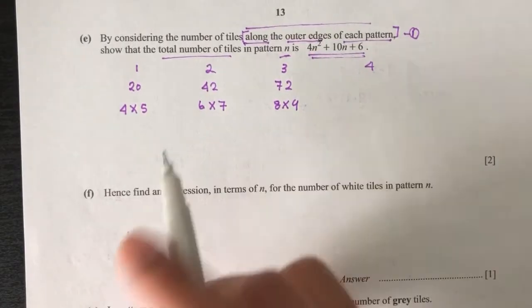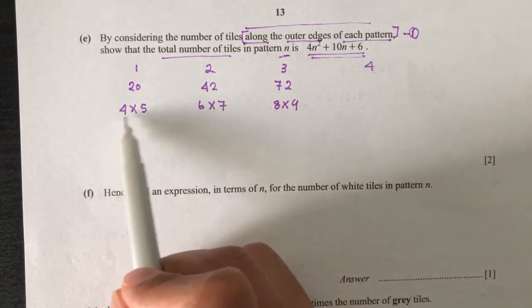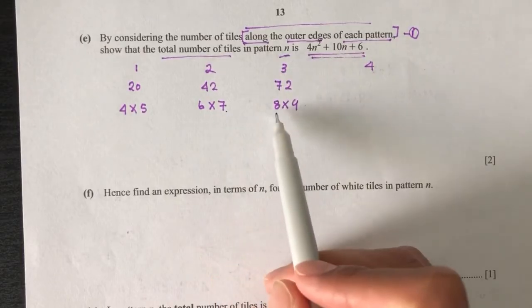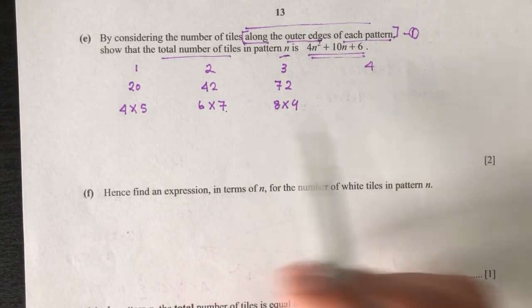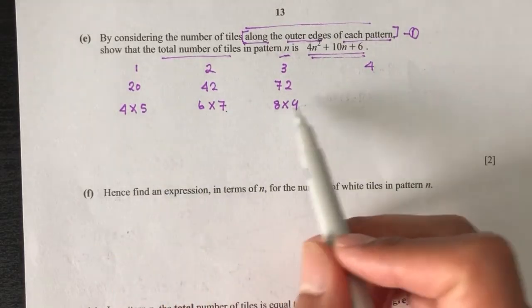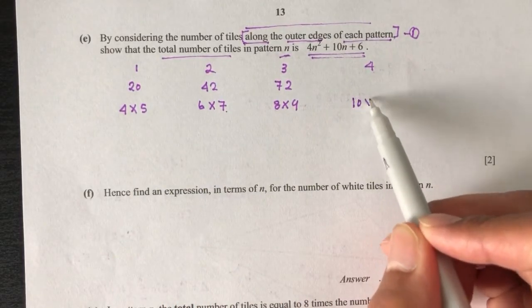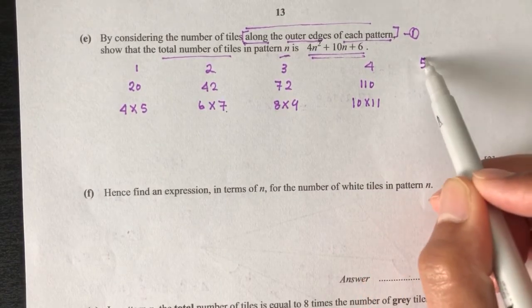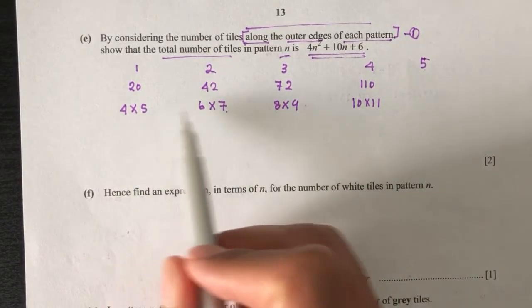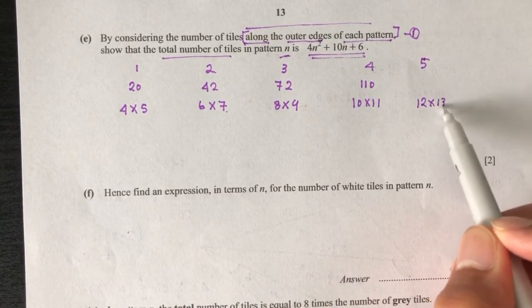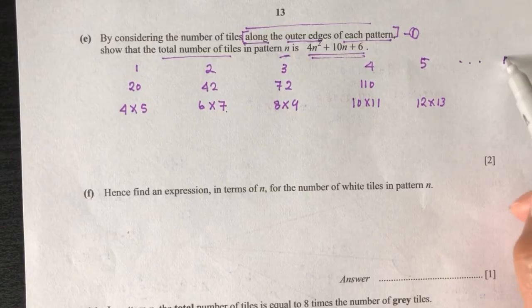For every pattern, at first we have 4 times 5, and here we have 6 times 7, here we have 8 times 9. So this one will be, as you can see, 4, 5, 6, 7, 8, 9. It needs to be 10 times 11. That will be 110. So let's guess for another one. Here 4, 5, 6, 7, 8, 9, 10, 11. That will be 12 times 13, logically. So we have to find it for n.